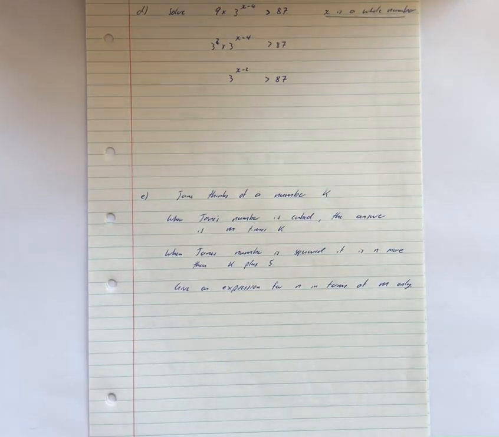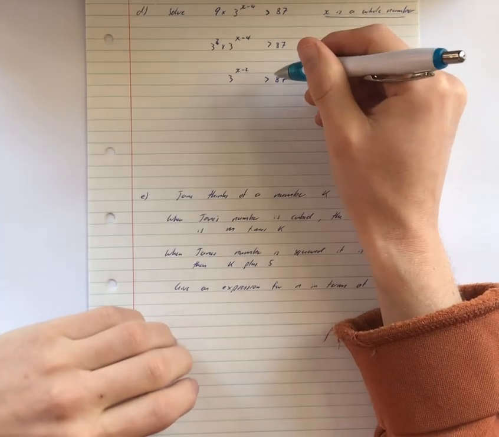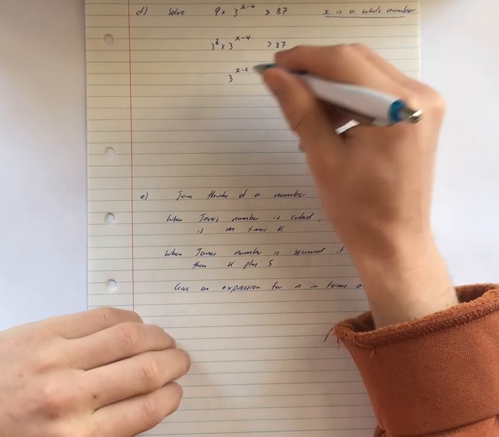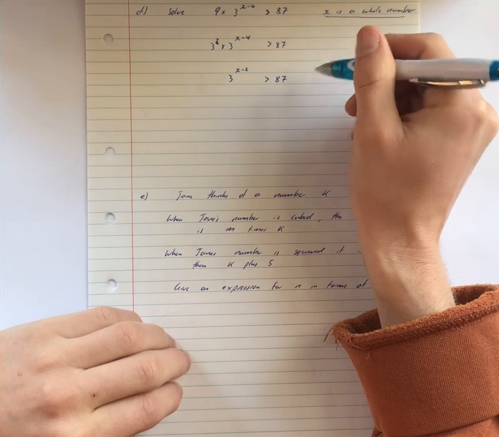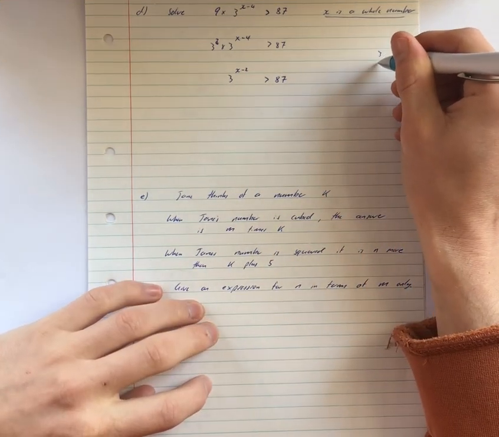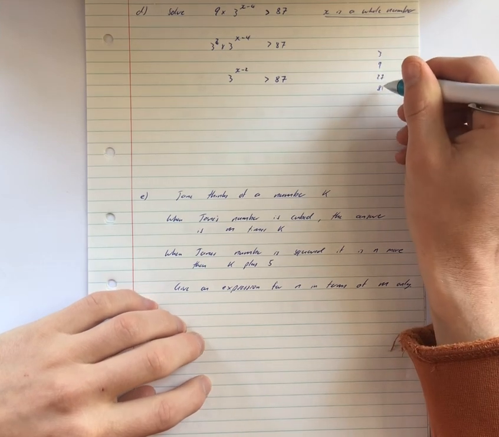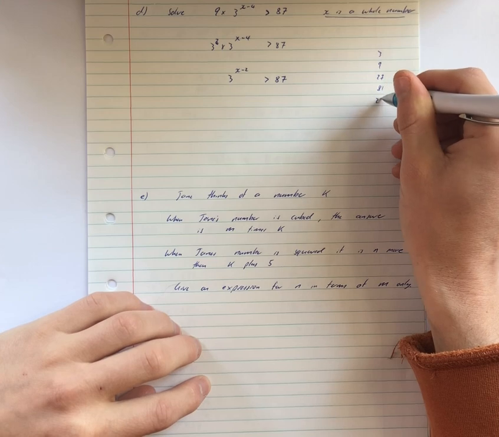Okay, well, I have to be strictly greater than 81, which means I'm allowed to be equal to the next highest power of 3, that is after 81. So we've got 3, 9, 27, 81. We're going to have to multiply 81 by 3, and that's going to be 243.